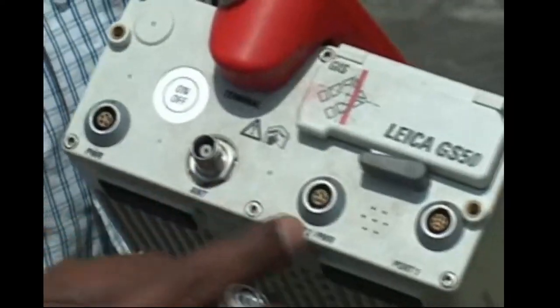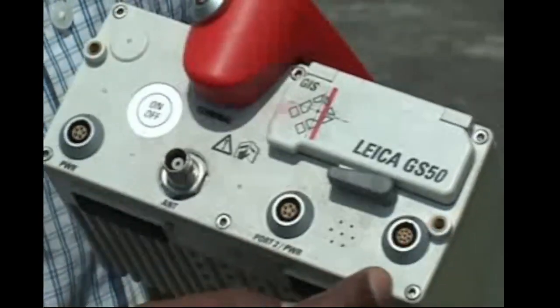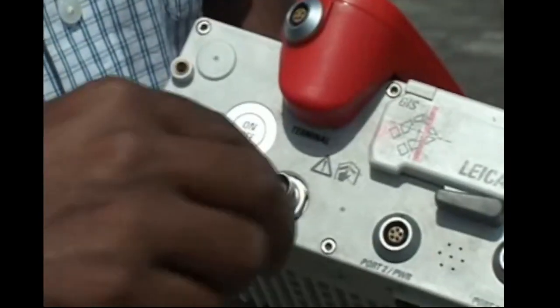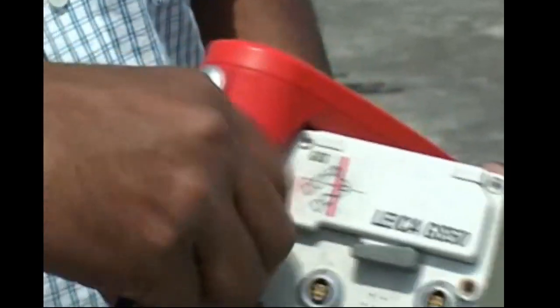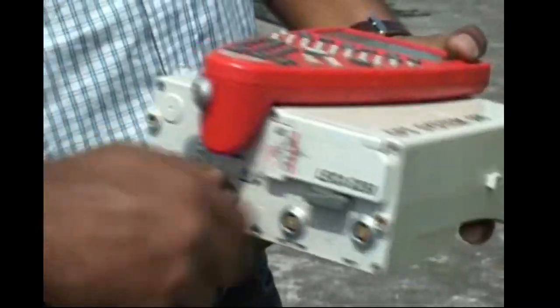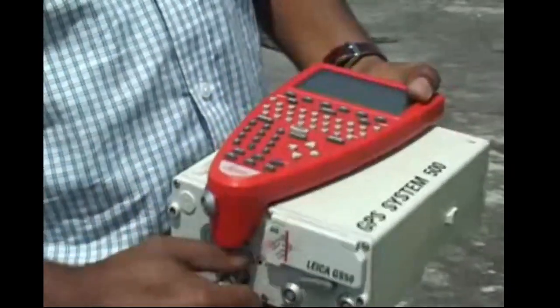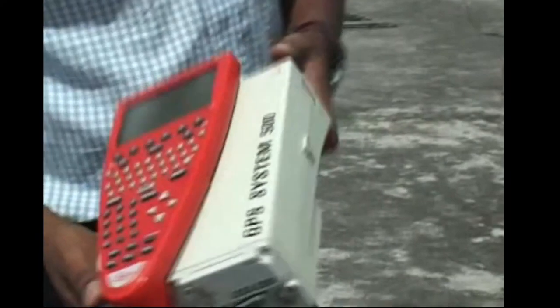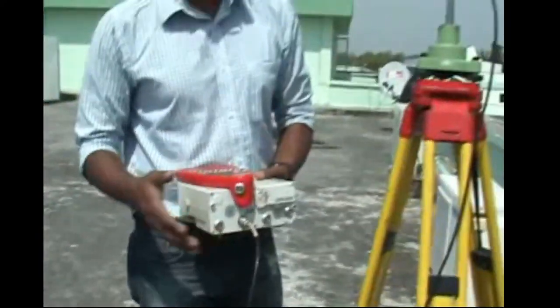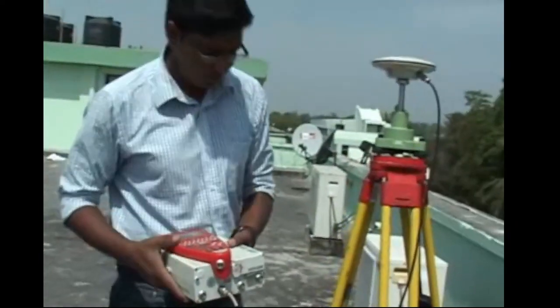At the receiver you have got the different ports. This port is for the antenna, this port is for the power, and this is the extra port, and these are the power ports. Okay, now I have attached the antenna with the receiver. Now we need to give the power support to the receiver.